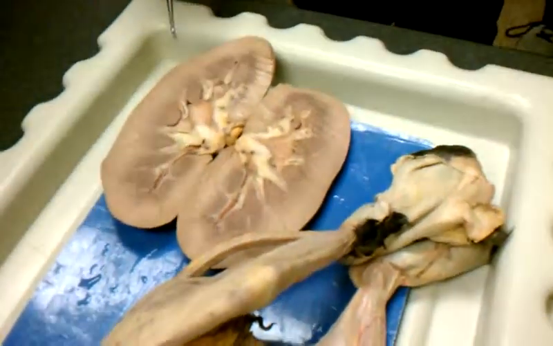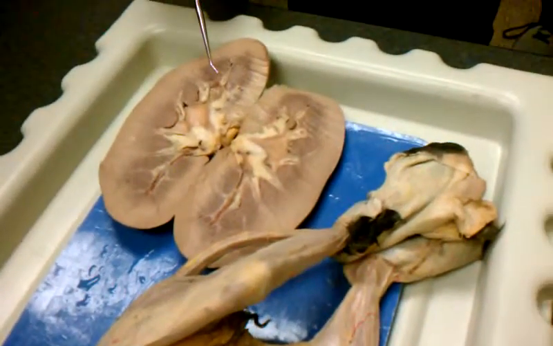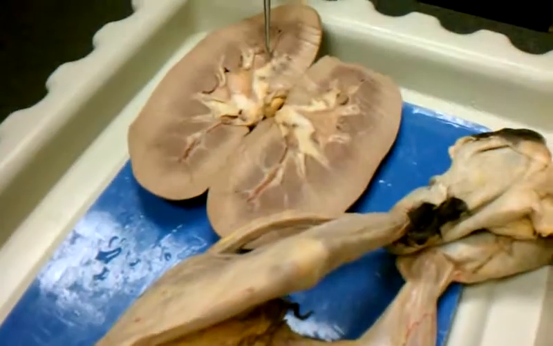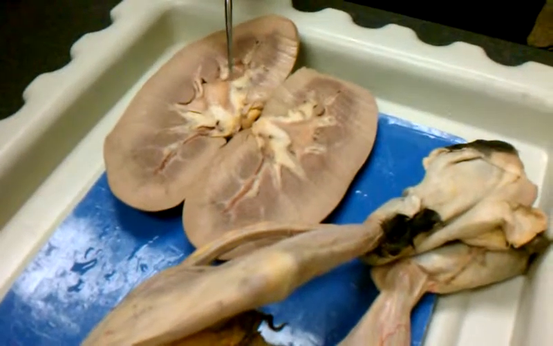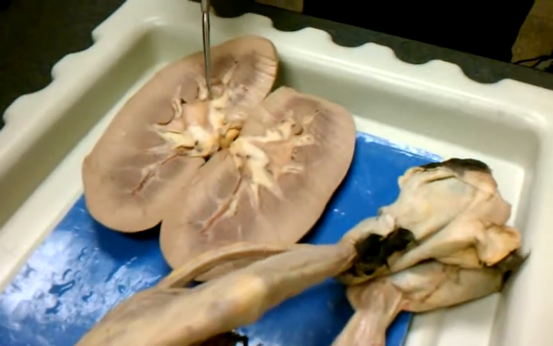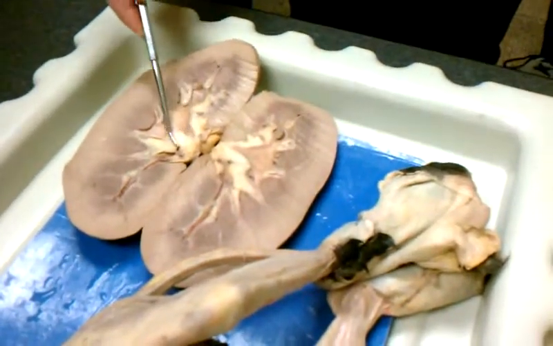And there's really no specific line of demarcation, so I will be very careful with the pin. If it's right here, right on the other side, that's going to be minor calyx. If I put it more in the middle right here, that would be major calyx. Each major calyx will then drain into this large area called the renal pelvis.